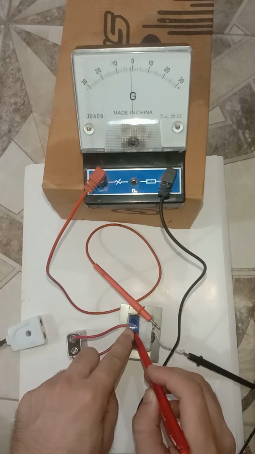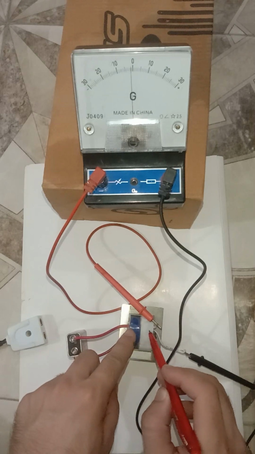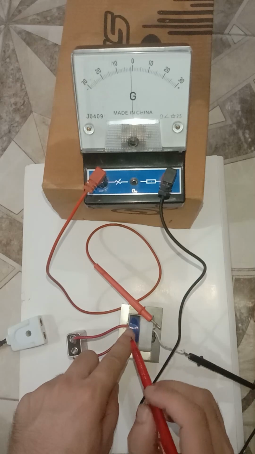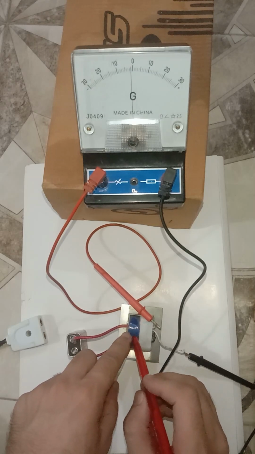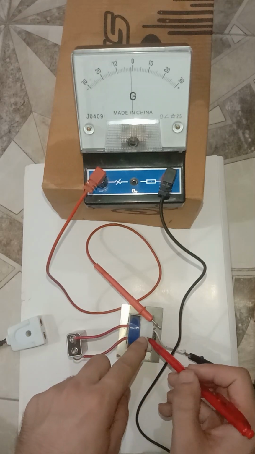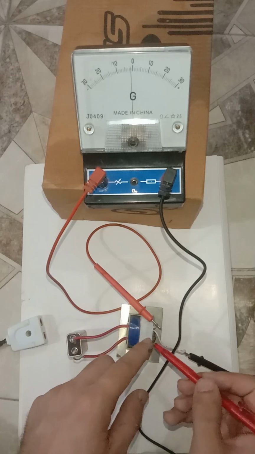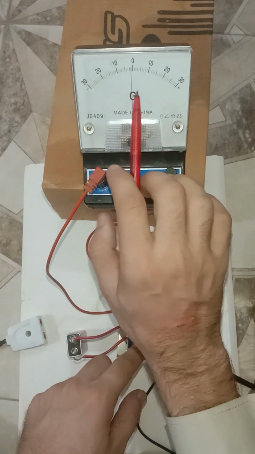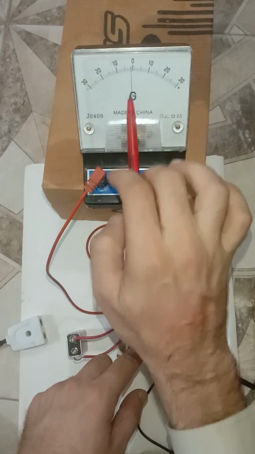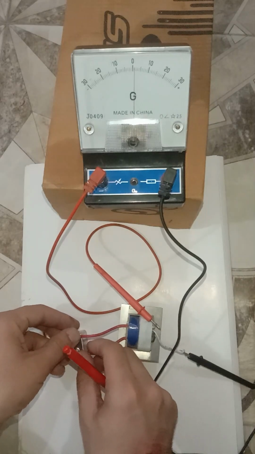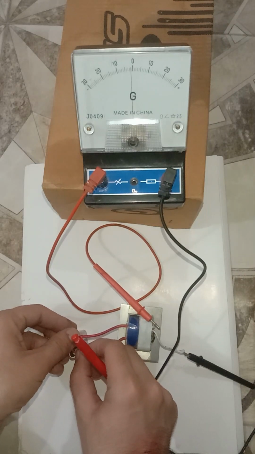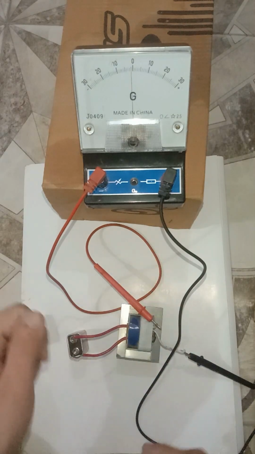That change in magnetic field will interact with this secondary coil, and according to Faraday's law of electromagnetic induction, the change in the magnetic field will induce EMF. Therefore, for that small interval, this galvanometer will show the deflection. But again, it comes to its zero position even if I keep this DC source connected, and the galvanometer shows us zero deflection.